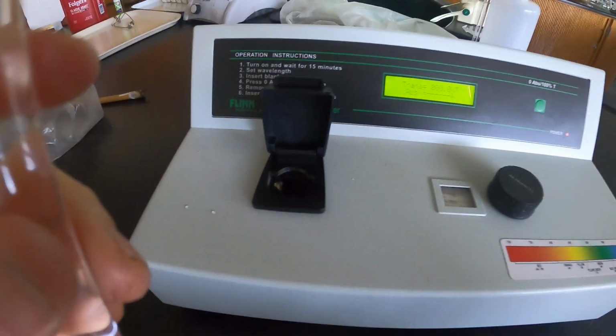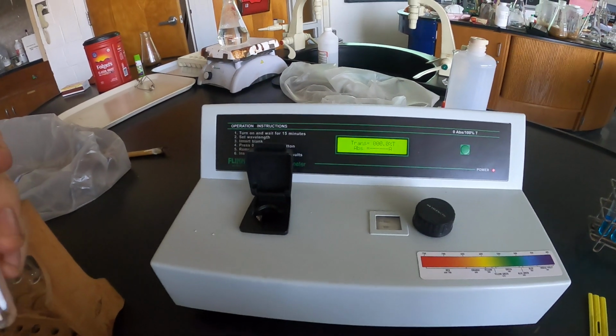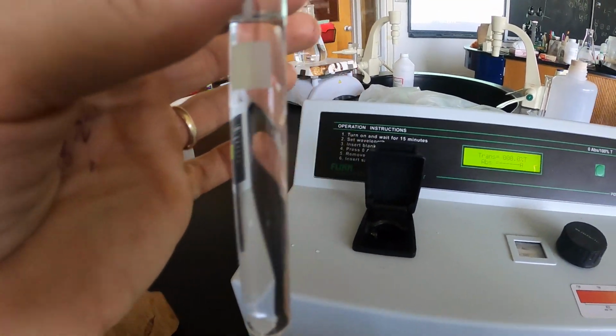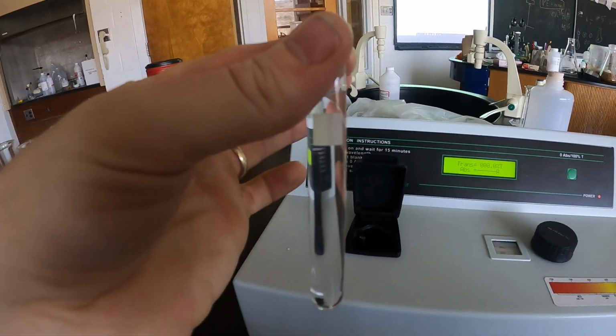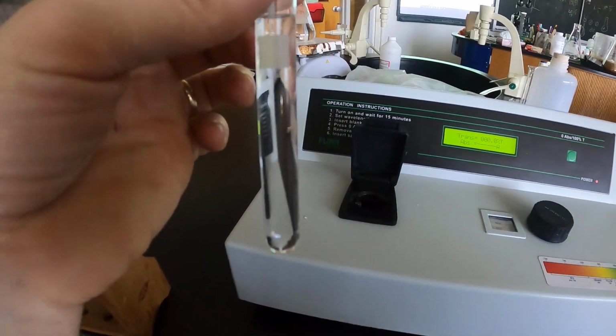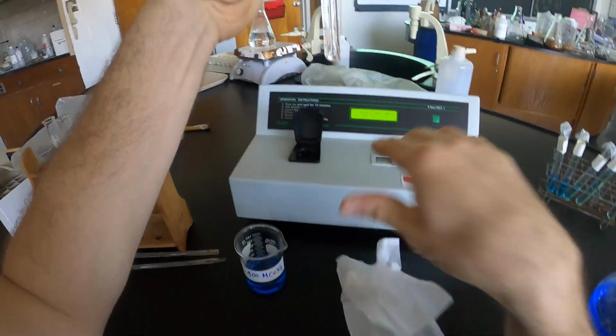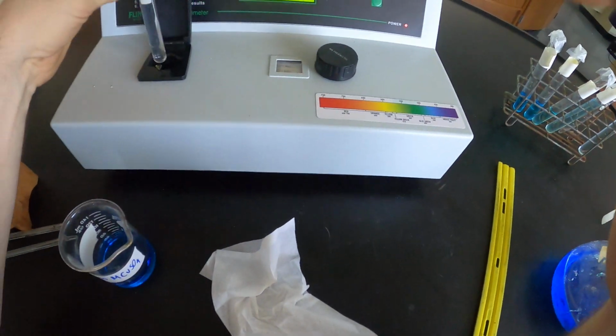It's very important when you run samples in spectrometers of this variety that you wipe off the edge of the cuvette. And we'll talk about that more in post-lab, but fingerprints on the cuvette are ultimately going to introduce experimental error. So, before you enter it, a quick wipe with the chem wipe goes in here.